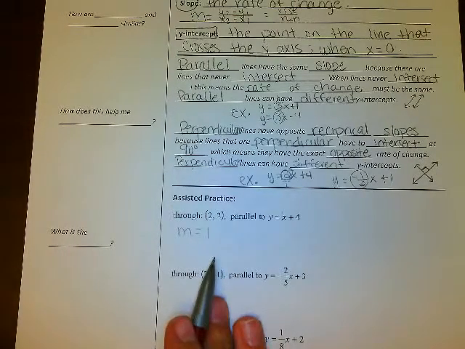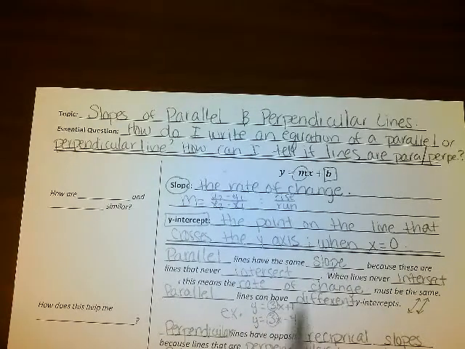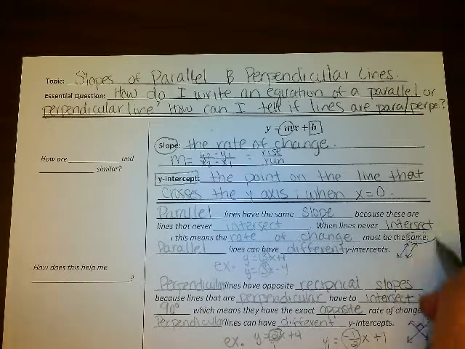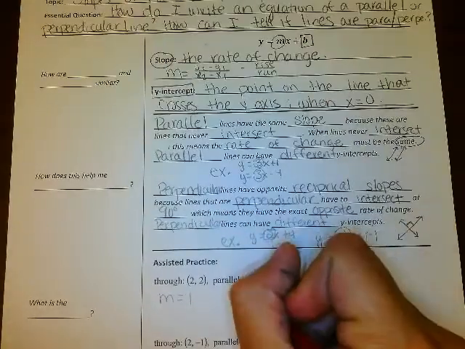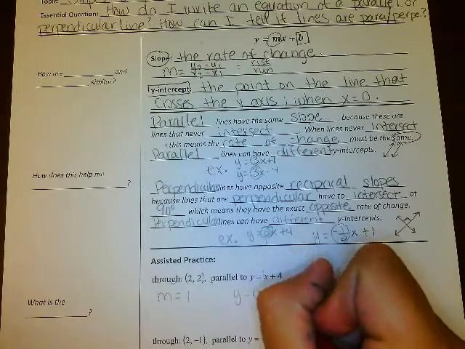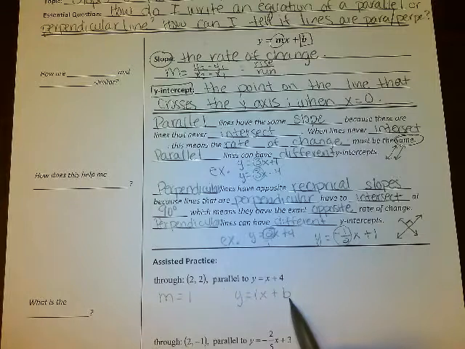Now remember, for parallel lines, the slopes are the same. The rate of change right here must be the same. So for our parallel line, we will have y equals, we want the same slope, so 1x plus some y-intercept.